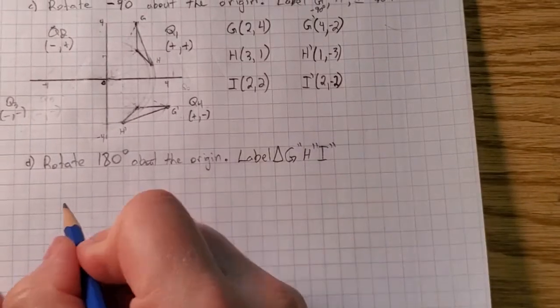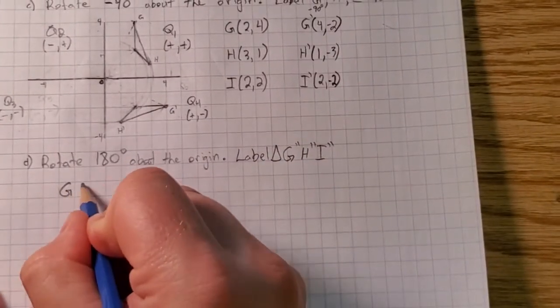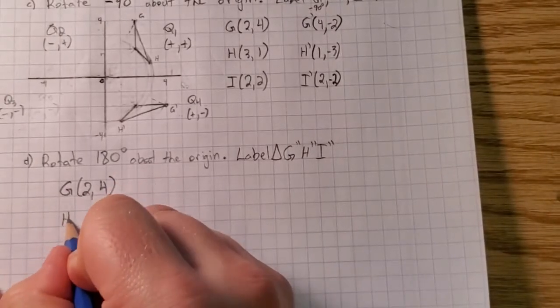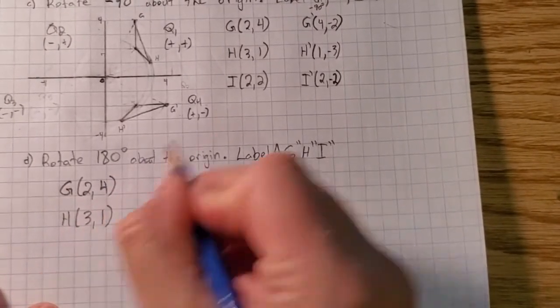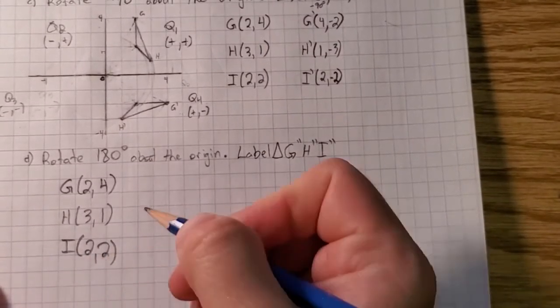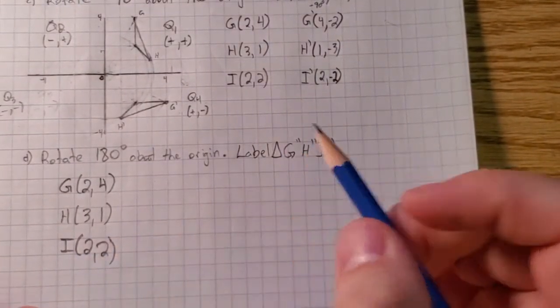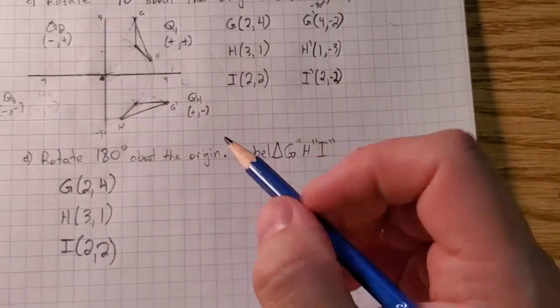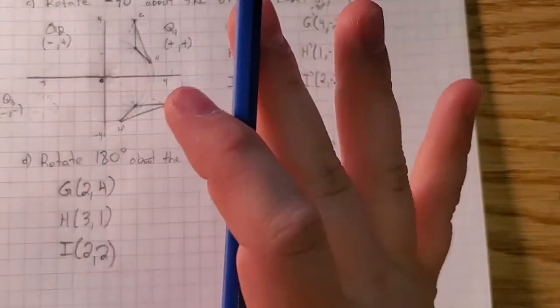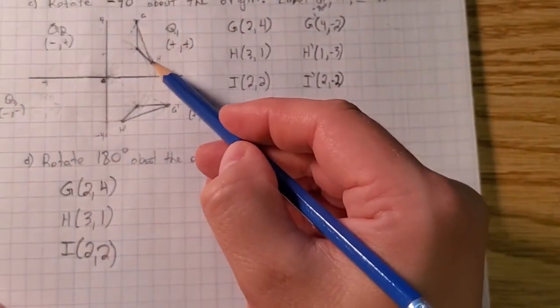So for this rotation, I'm going to write these in again, what my G, H, and I are. Just going to copy these down. And all I'm going to do is do one of these the way we did it before and just see what happens. I'm going to take this H, for example.